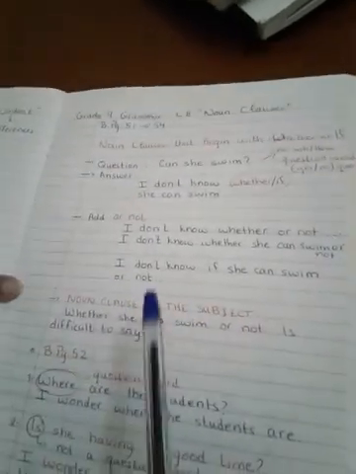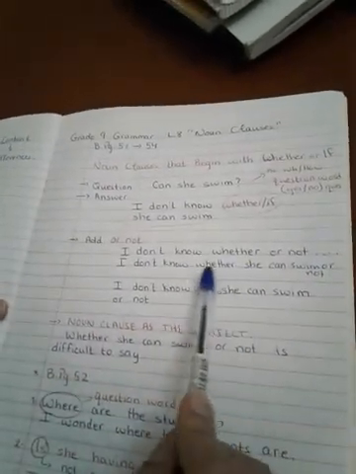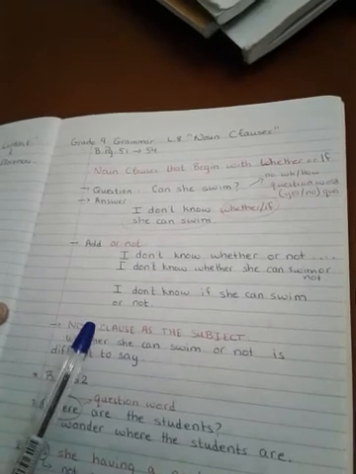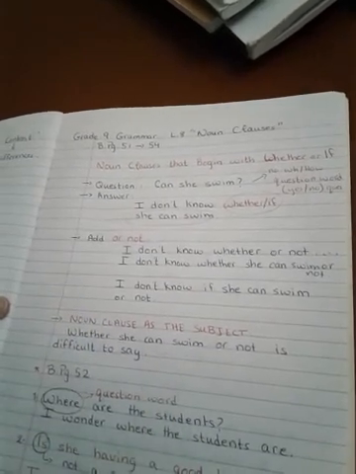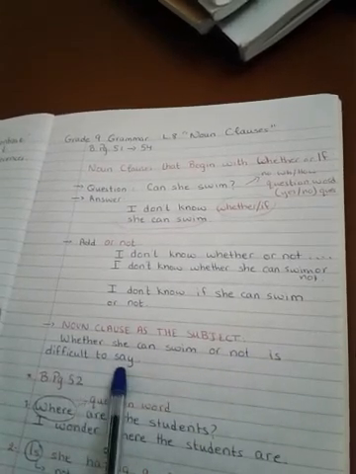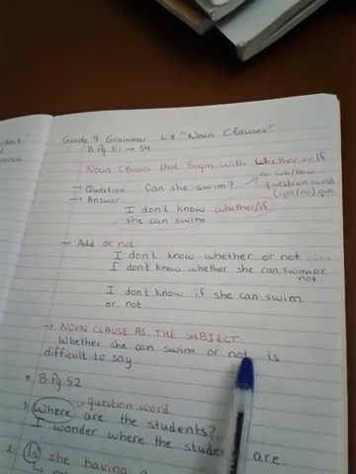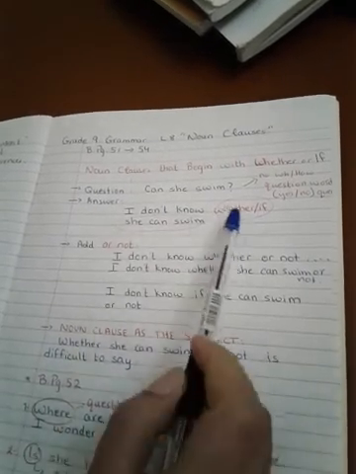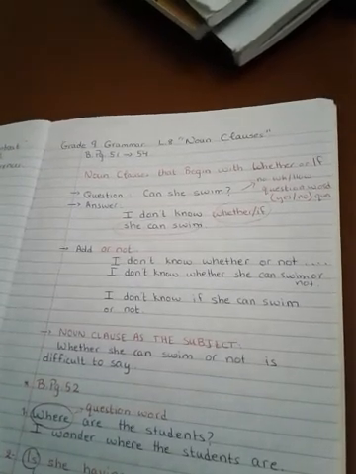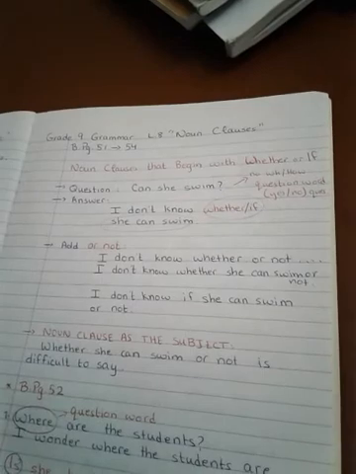We move on to noun clauses as the subject. So over here, we've got our noun clause after the verb know, which means the noun clause is acting as the object. What if it's going to act as the subject? The same idea. Whether she can swim or not is difficult to say, so it's only going to come at the beginning of the sentence. This is the only thing. So I use whether or if to introduce my noun clause whenever I do not have a WH or how question word.